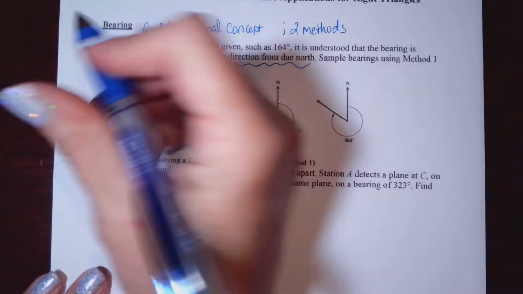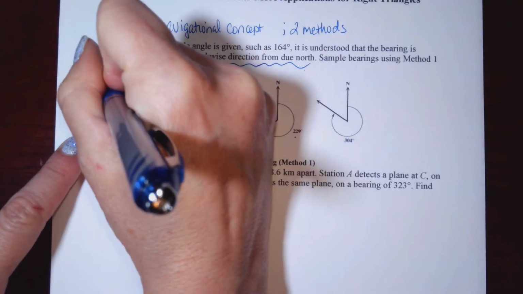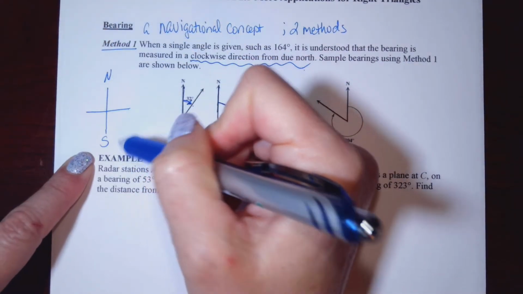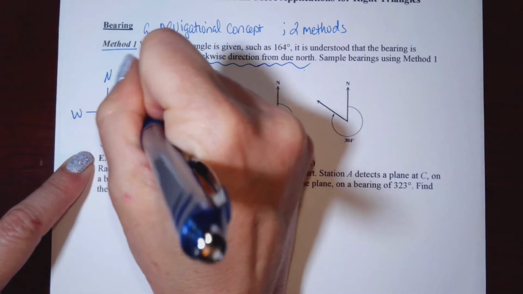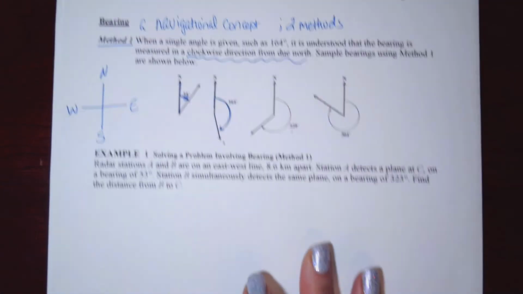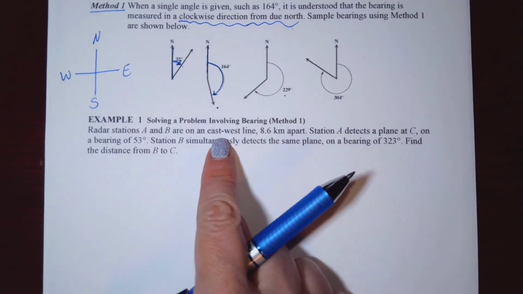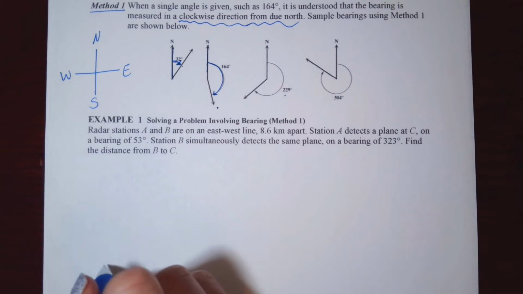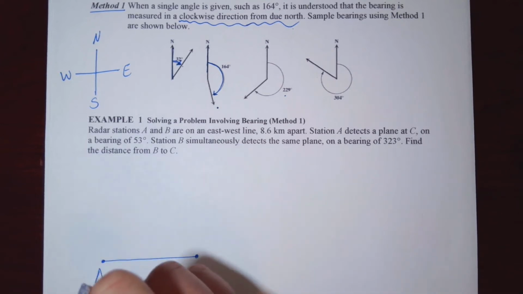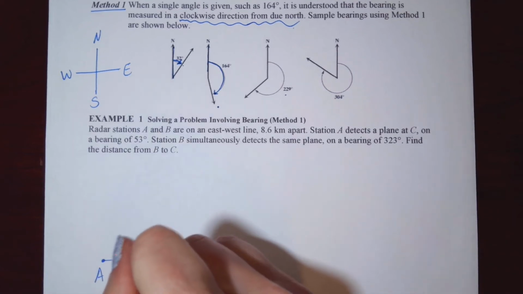So this is a good time to mention the compass rose. Directions. If you ever use a map, you've got north-south. Everybody's usually good with those. And then we've got west to east. It reads the word "we," left to right. So if the radar stations are on an east-west line, then that is a horizontal line. And we'll put our radar stations A and B on that line, 8.6 kilometers apart.